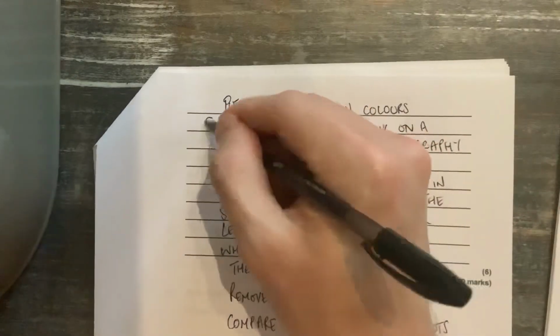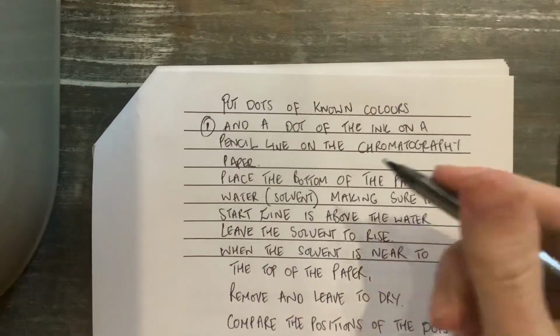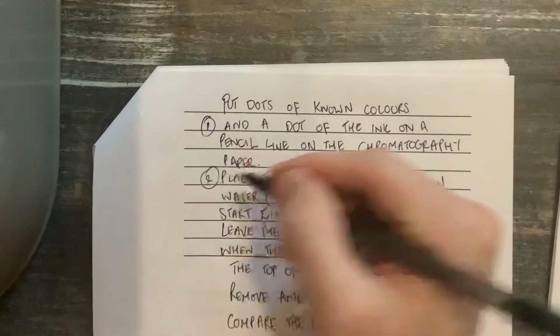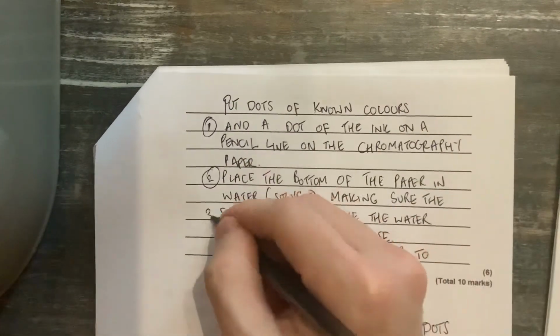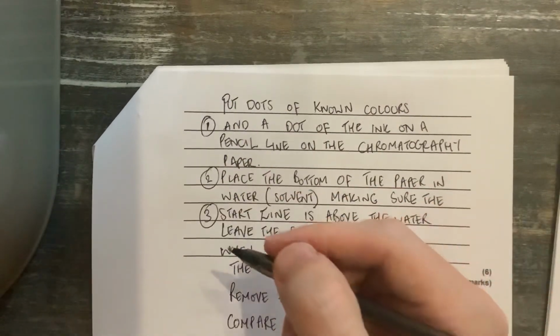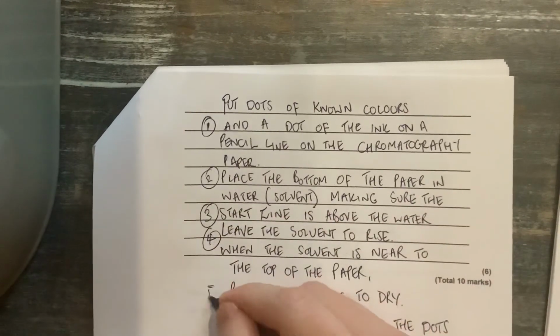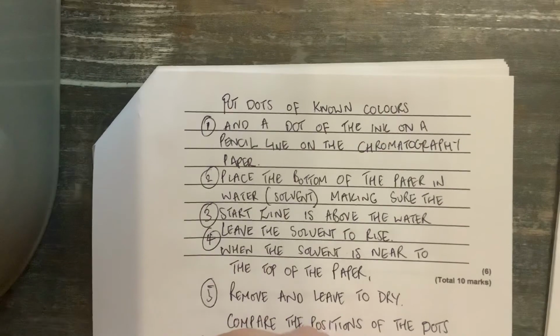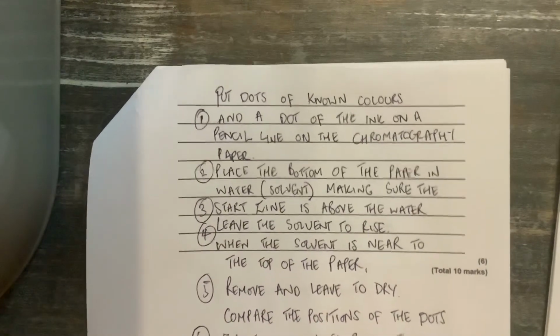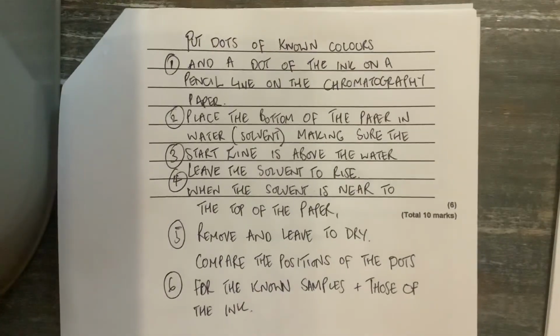This gets you 1 mark, this gets you 2 marks, 3 marks, 4 marks, 5 marks to say remove, and then 6 marks to actually say compare at the end.